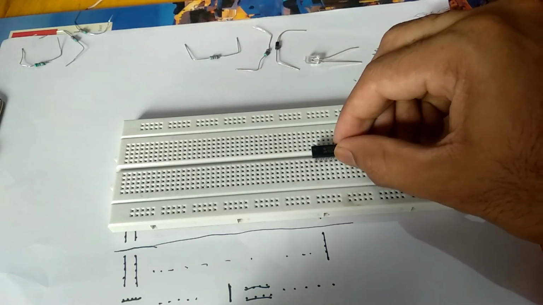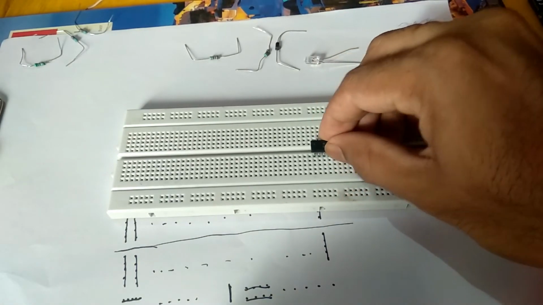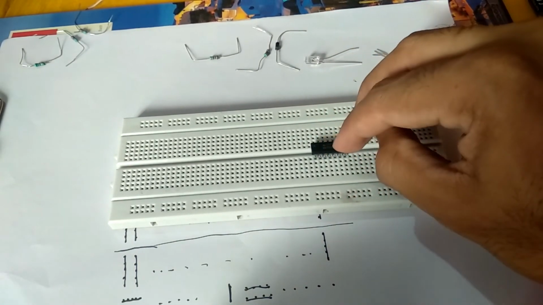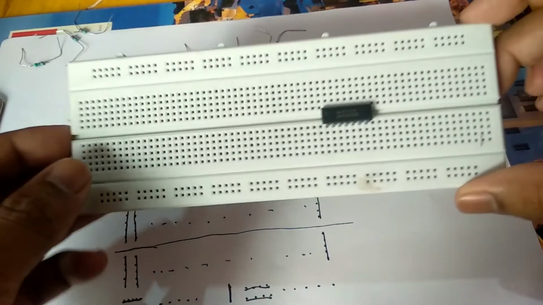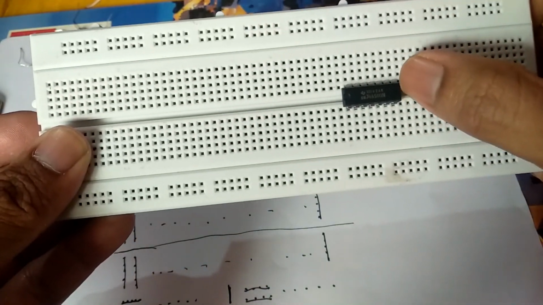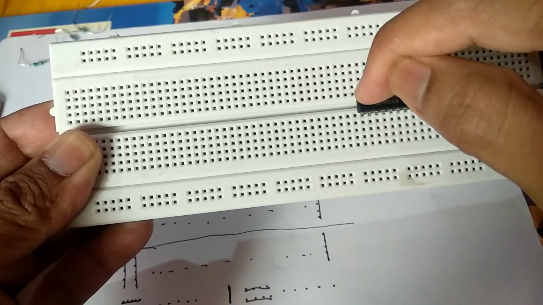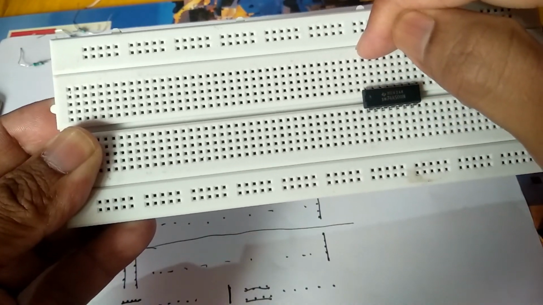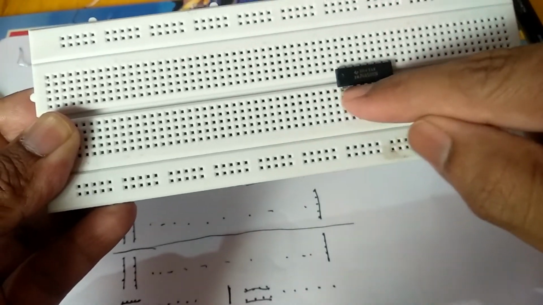Here you can see that I have placed the IC in such a way that the upper pins are separate and the lower pins are again separate. All the upper pins are short circuited individually in the vertical line or column. Similarly, the bottom pins are vertically short circuited with the bottom portion.